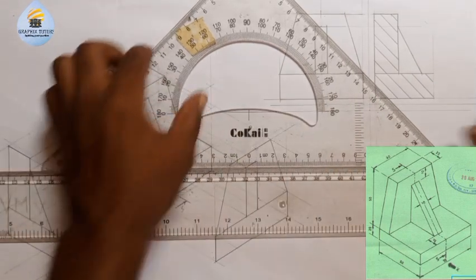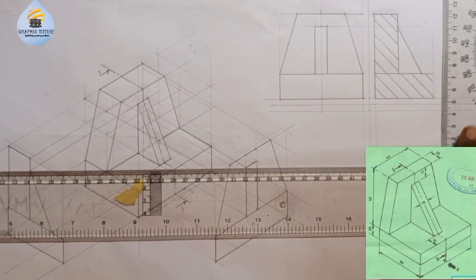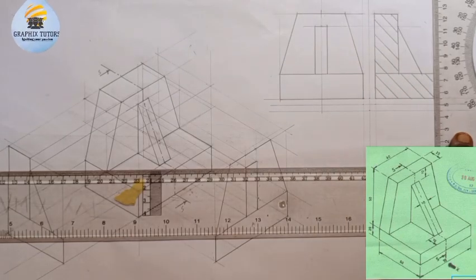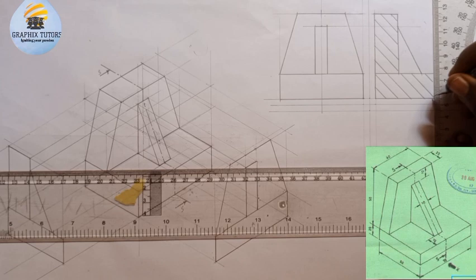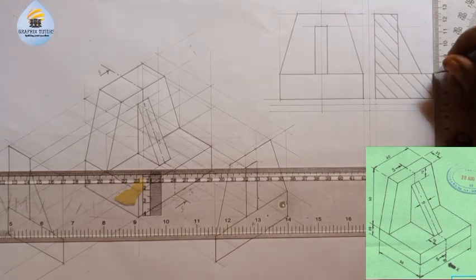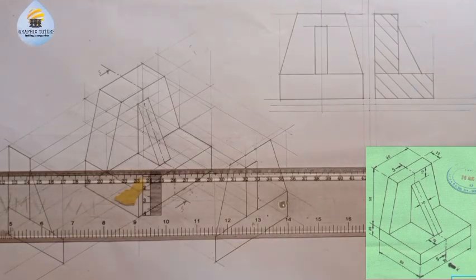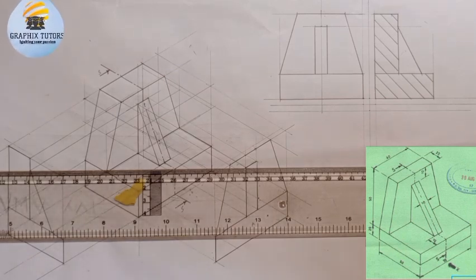So this is what we have, at an angle of what? 45 degree. So that is the other part of what we are told to do. So we've completed problem 2.